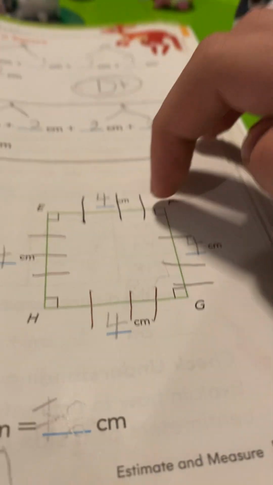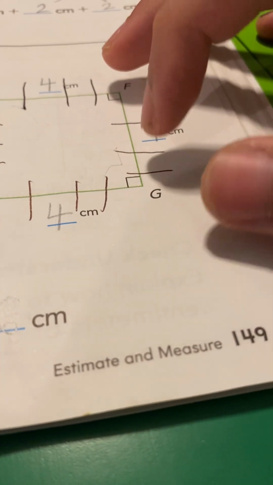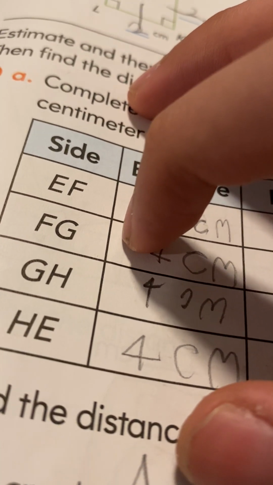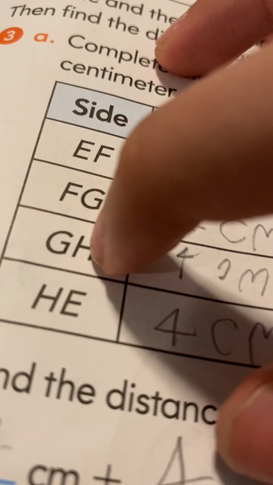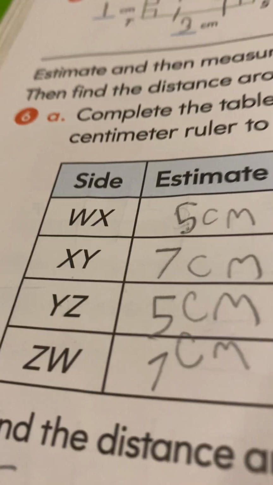This is side EF, because there's E and F with it. This is EH, HG, and GF. See? Although this is FG, GF is basically FG, because FG is basically GF, but backwards. So, another name for side FG is GF. Yes, so, meaning that another name for the side EF is FE. GH is HG, and HE is EH. It's the exact same thing for the rectangle here, except with different letters and with sides of different lengths. So, WX is XW, XY is YX, YZ is ZY, and ZW is WZ.